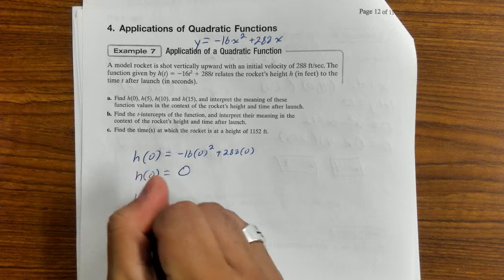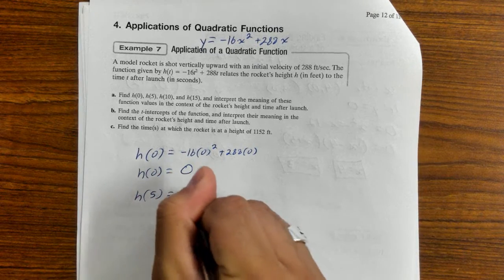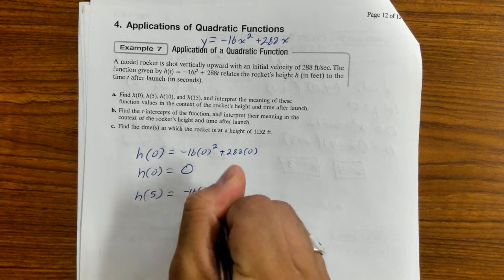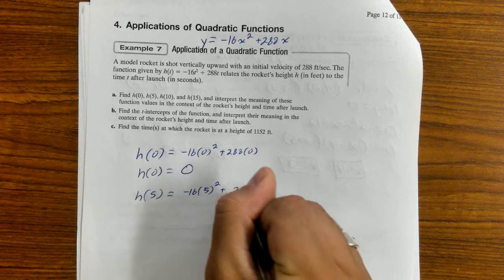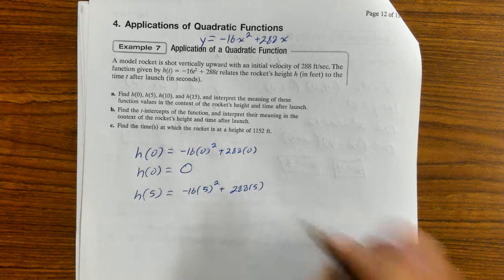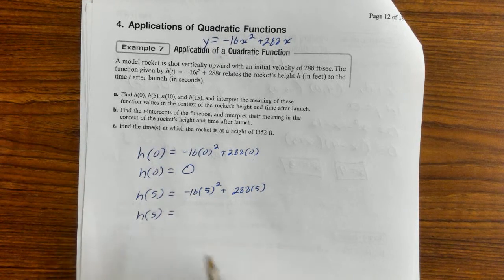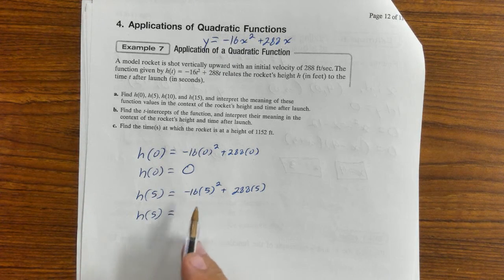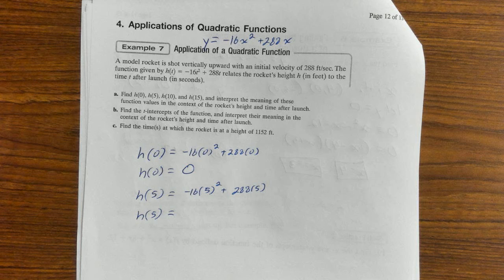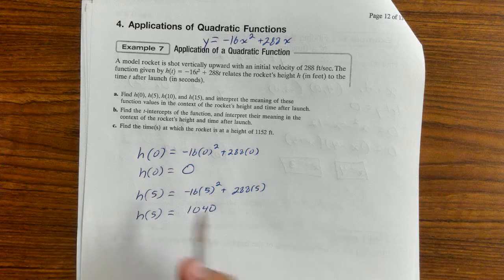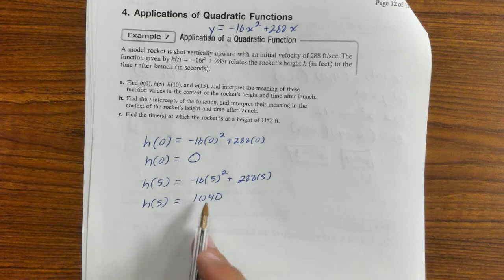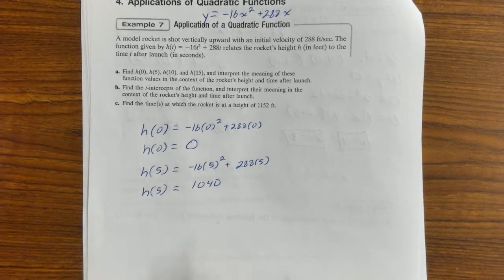So h of 5 would be negative 16 in parentheses 5 squared plus 288 times 5. That can be done with a calculator. When you calculate the value there, you will get an output value of 1040, which means at 5 seconds the height of the rocket is 1040 feet into the air.